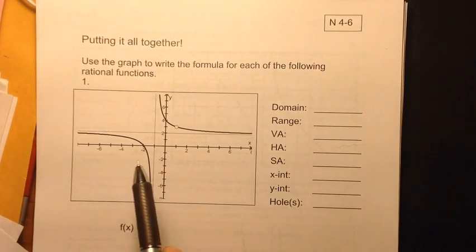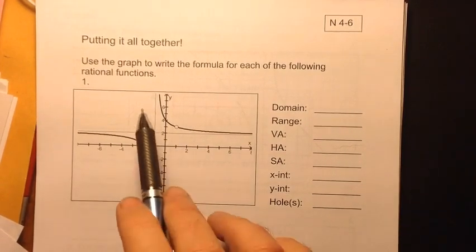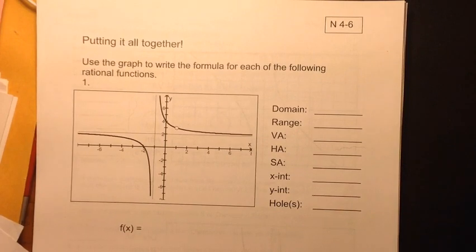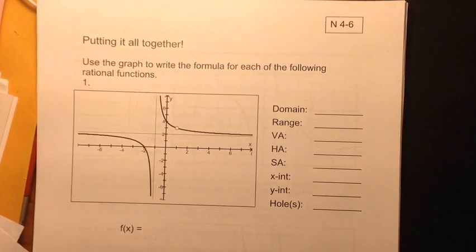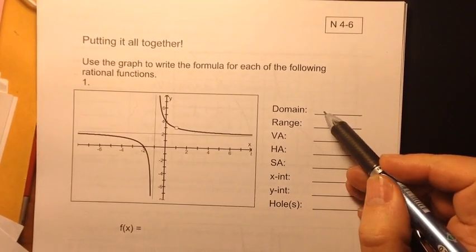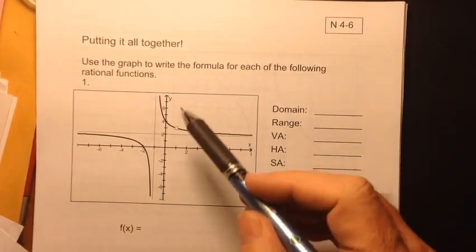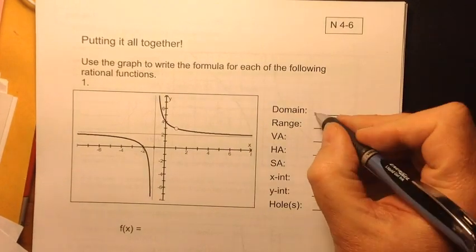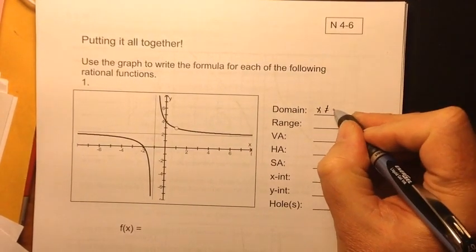All right, so we're given this graph. You can see a rational function, a hyperbola here. And we're going to fill in some stuff here, and once we have this stuff filled in, we should be able to come up with the equation. So, first of all, the domain. What x values are no good here? Well, I can see I've got a vertical asymptote at -1. So x is not going to be equal to -1.